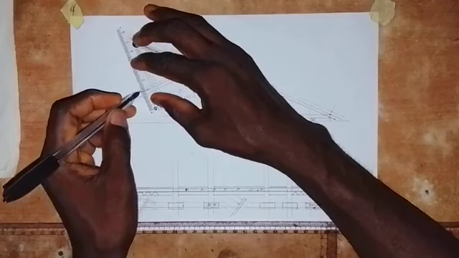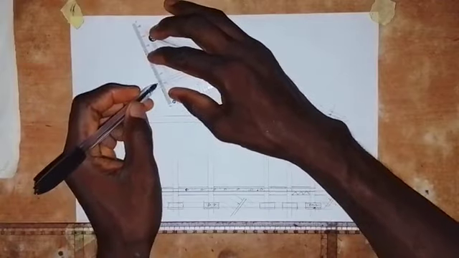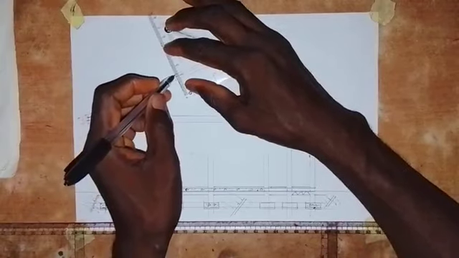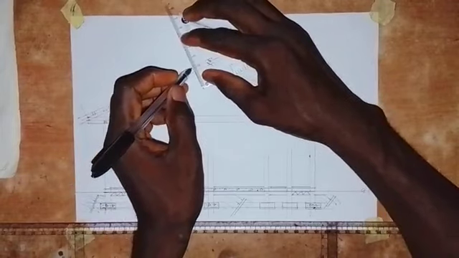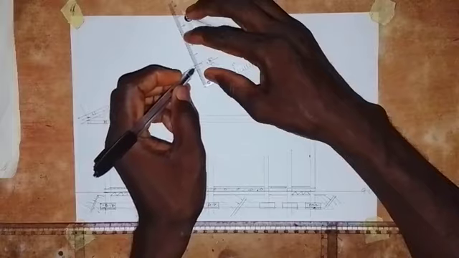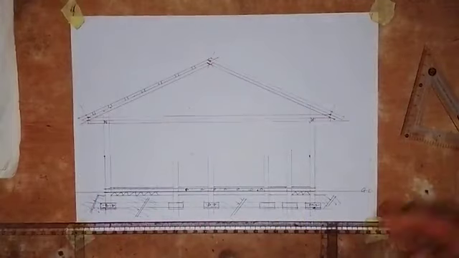Just replicate the same thing on this other side as I said. All right, so we have the purlins there. Please replicate the same thing on this side.